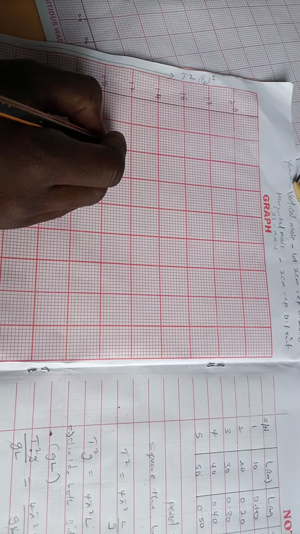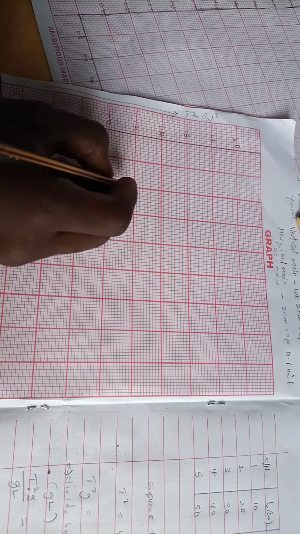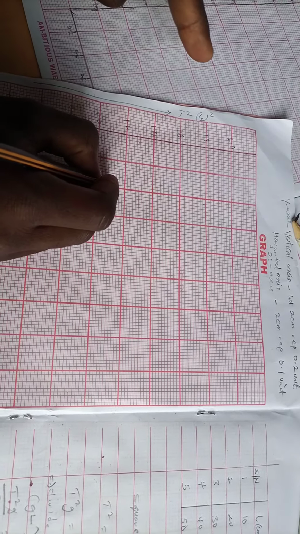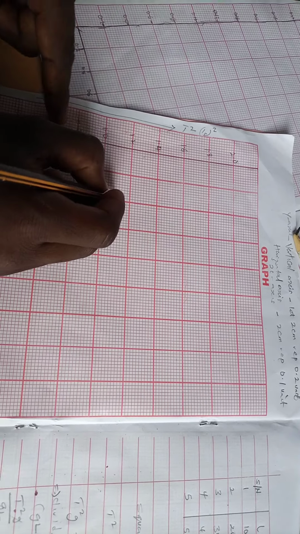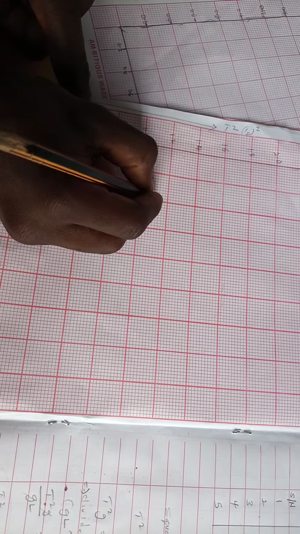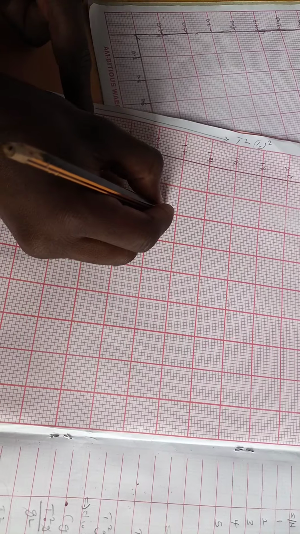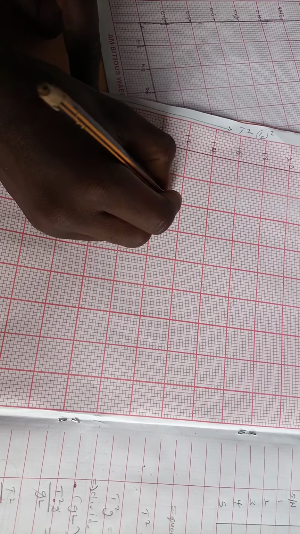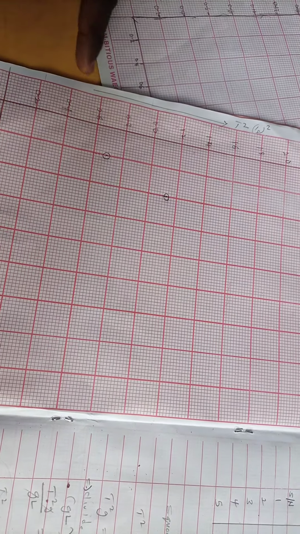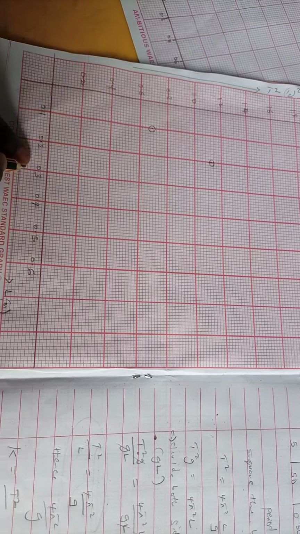This one will be 1.12. Meaning that 1.13 will fall at this middle, because 1.12, 1.14. 1.13 will fall at the middle of 1.12 and 1.14. That's why we choose our dot line at this middle here. Then what we're going to do now is circle it. Are you getting the logic now? Yes. The next one is what?